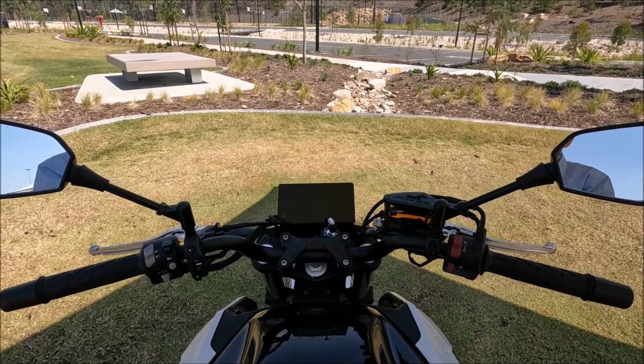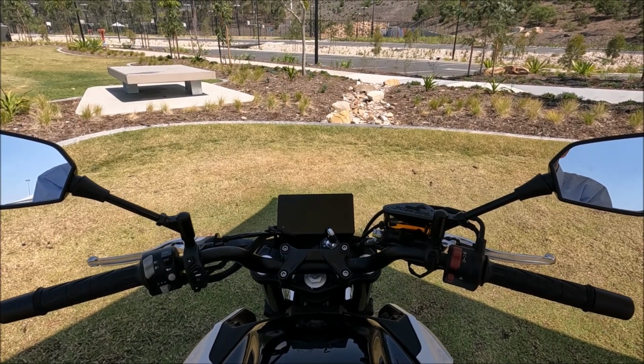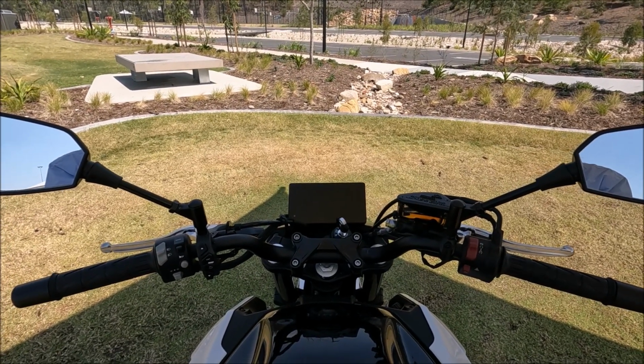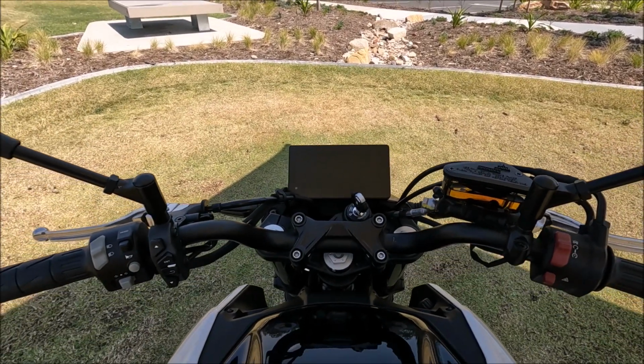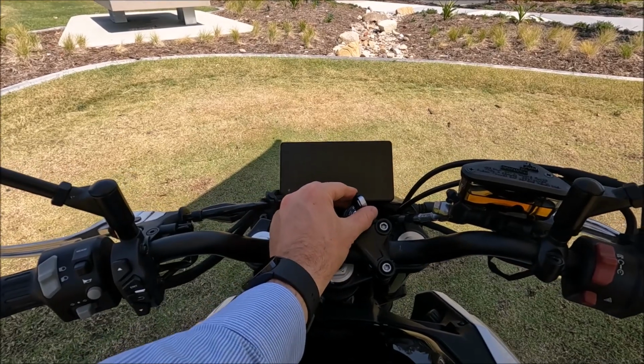Long gone are the days when you used to have both imperial and metric on the same screen, and now we've got digital dash panels. You can actually cycle between the two. So in this video I'm going to show you how to do that.